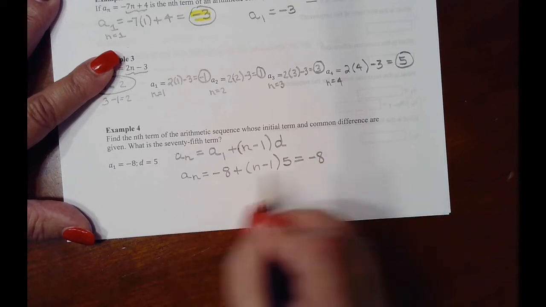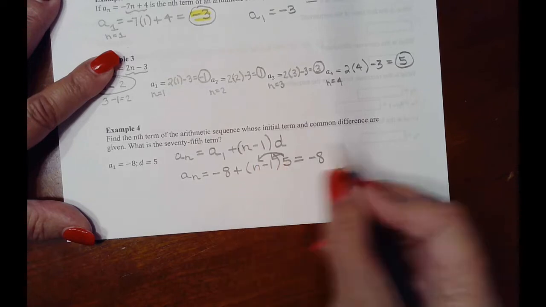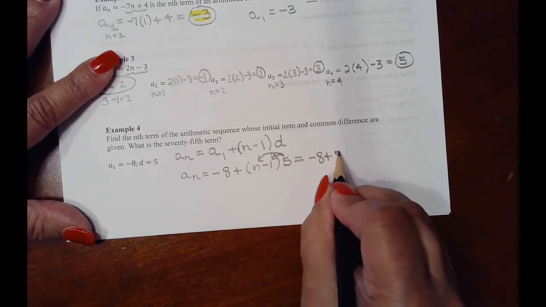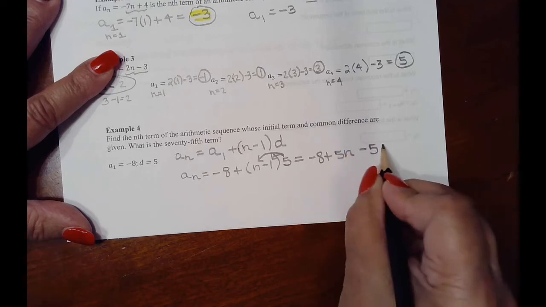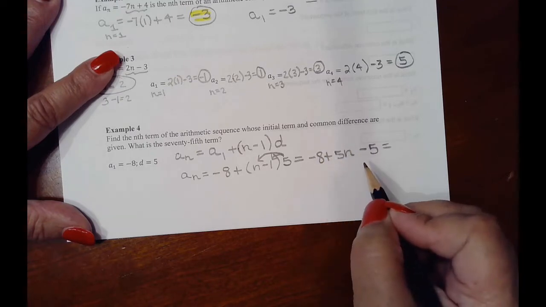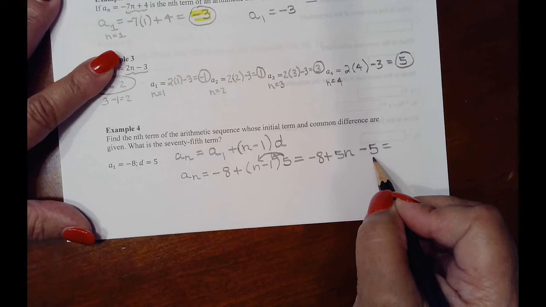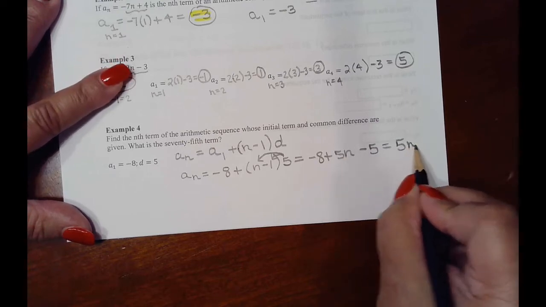So it would be negative 8. This 5 can be distributed, giving you 5n minus 5. Positive 5n minus 5. And that simplifies when you combine negative 8 and negative 5. That's negative 13 with a 5n as well.